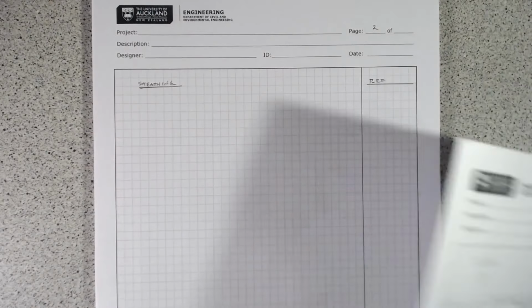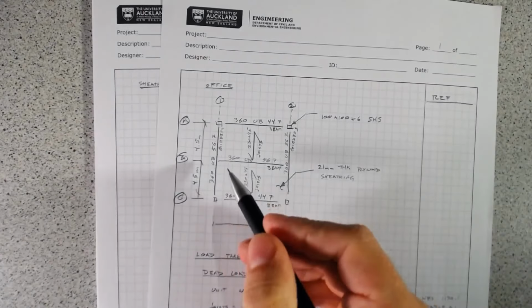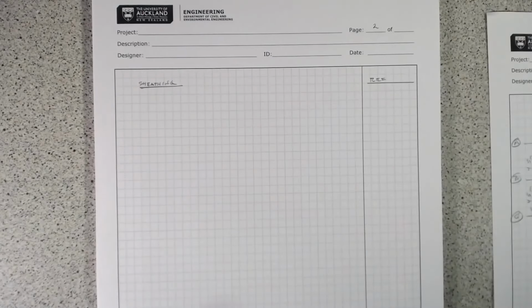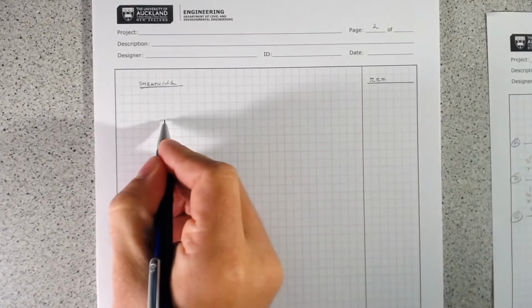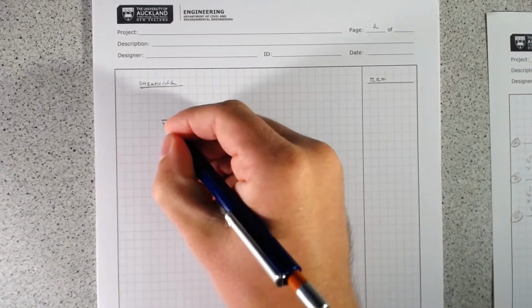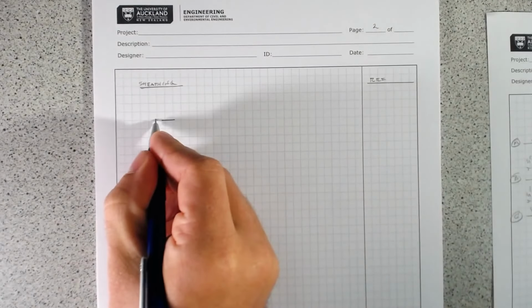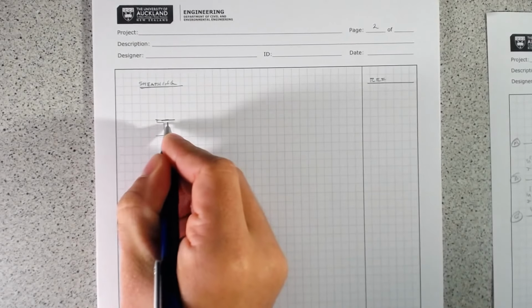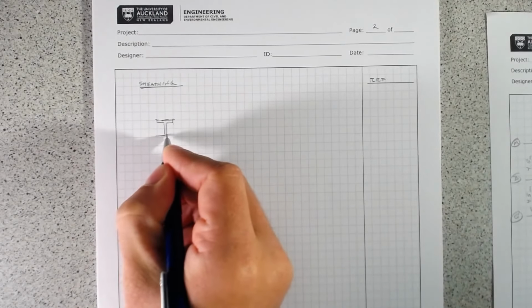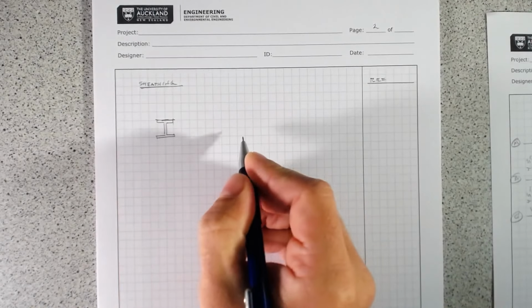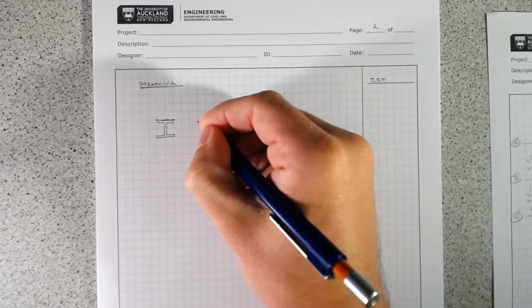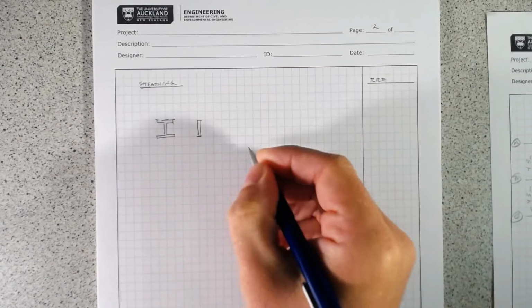I'll draw right here in this area, just so we can get a good picture in our heads about how all of this looks physically, and then we can use that to figure out what our forces and loads are going to be.